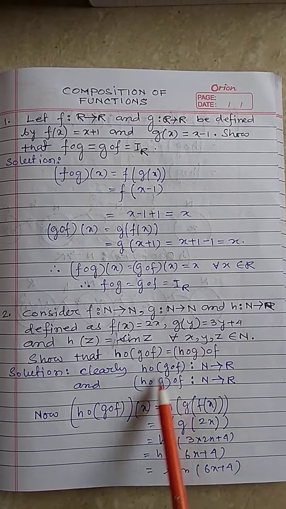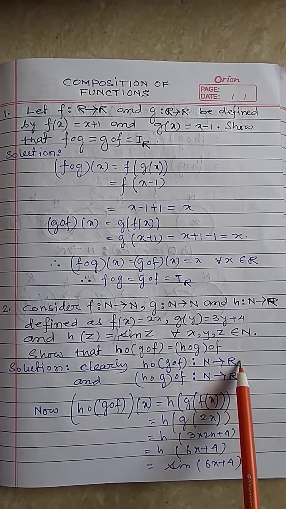Clearly, these functions are functions from the set N to the set R.